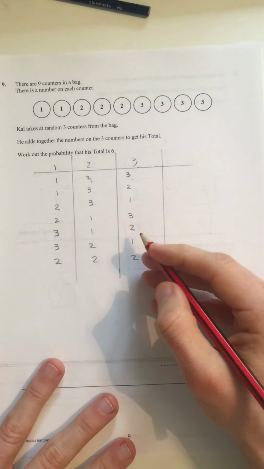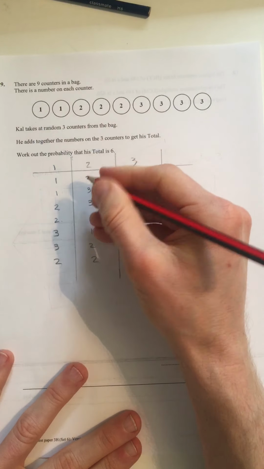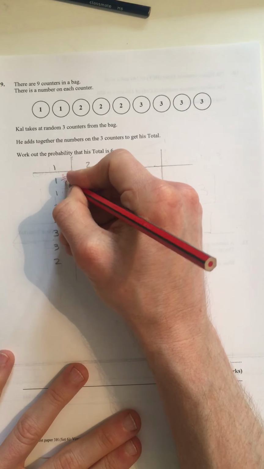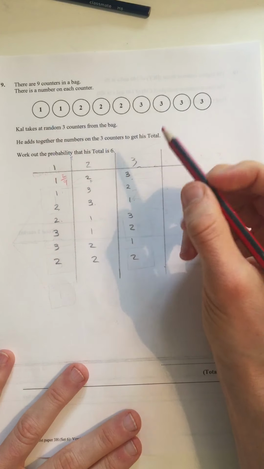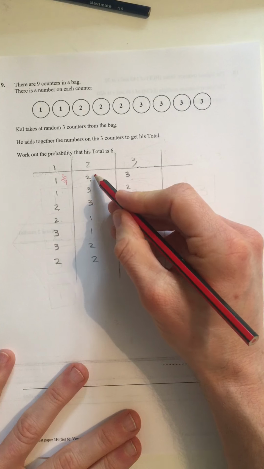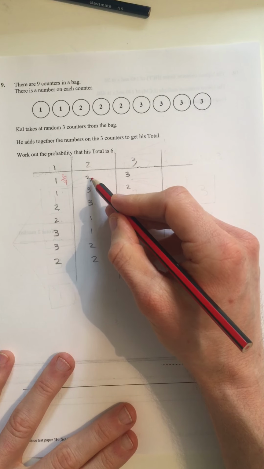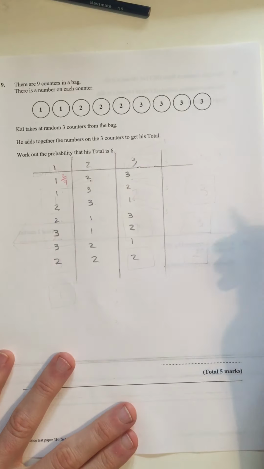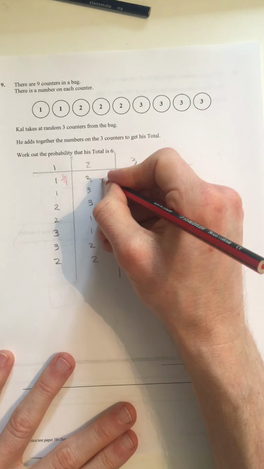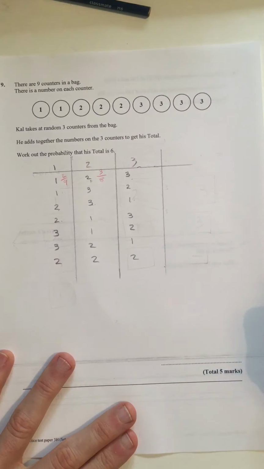So let's work out the probabilities of each of these then. The probability the first counter is 1 is 2 out of 9. You've got 2 chances of the first counter being 1. The probability of the second counter being 2: given that he took one of the counters out, he's already taken one of the 1s out, there would only be 8 counters left, and 3 of those are 2s.